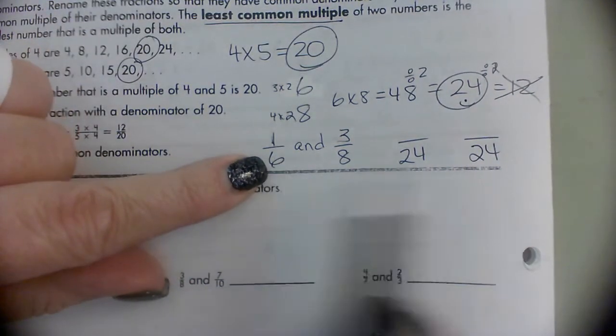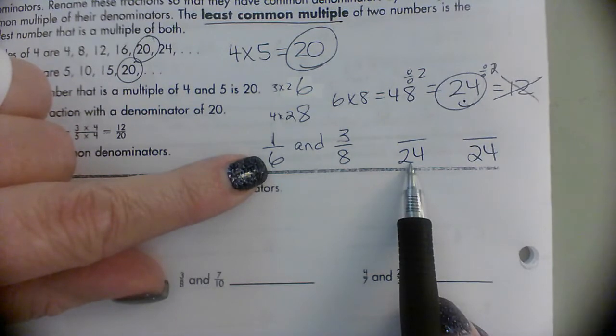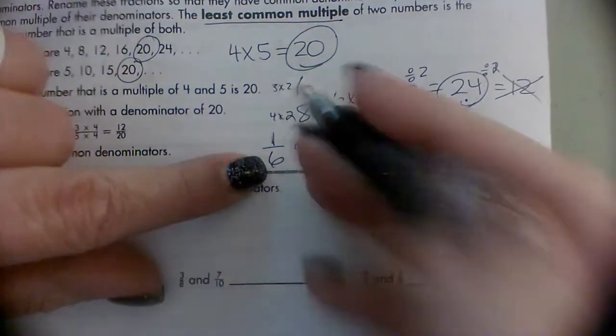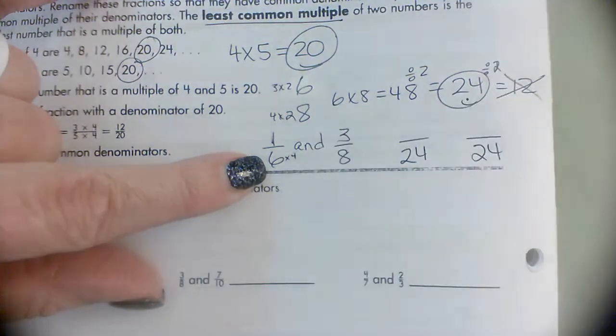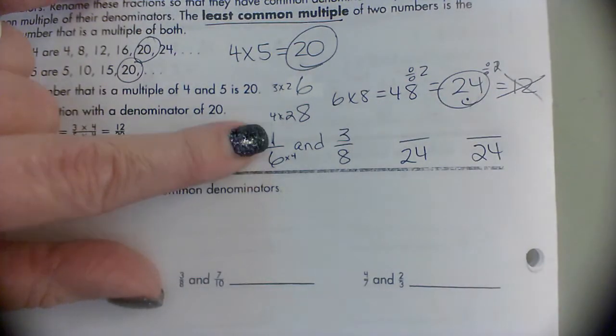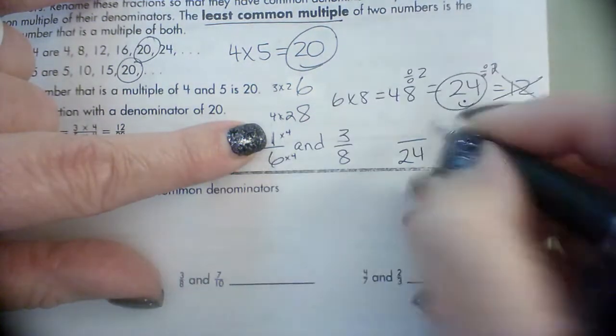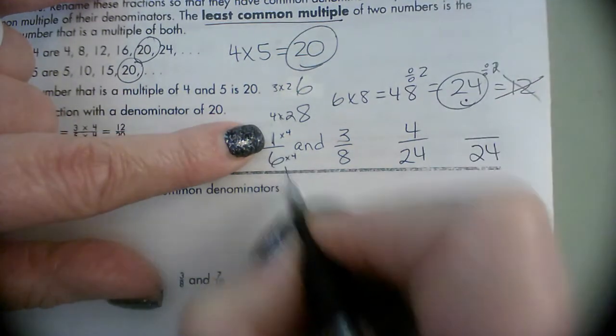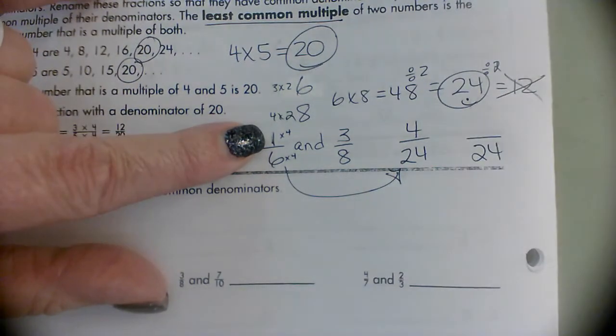So how did I get 6 to become 24? I times it by 4. But what I do to my denominator, I have to do to my numerator. So 1/6 became 4/24. Are they exactly the same fraction?